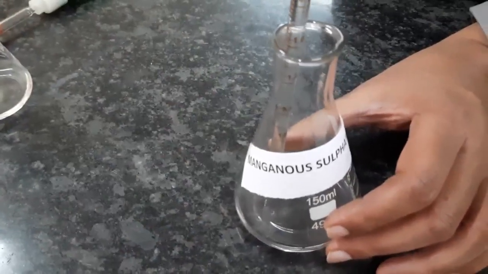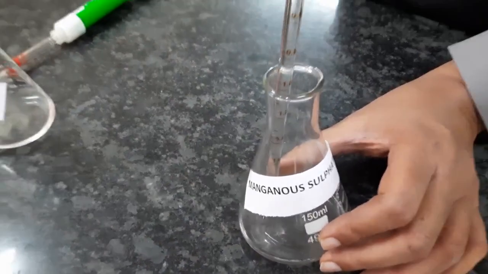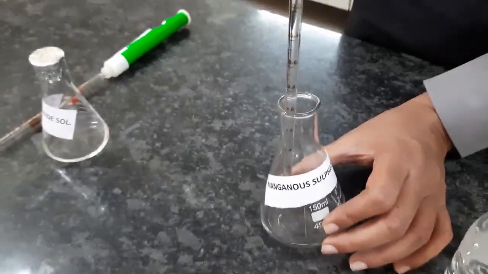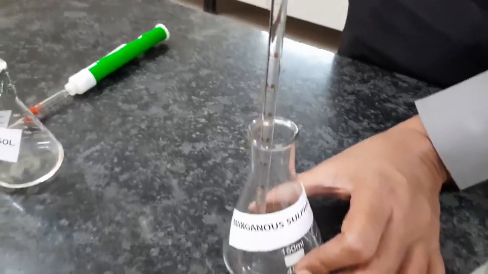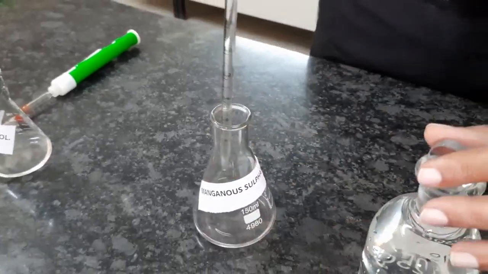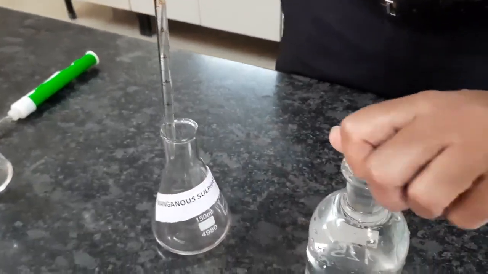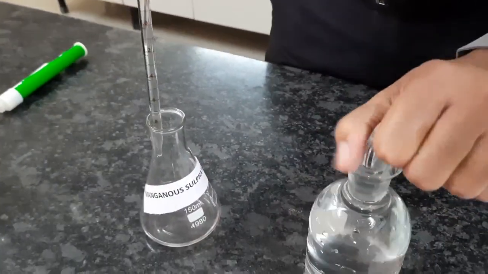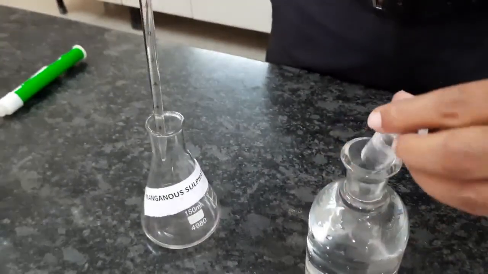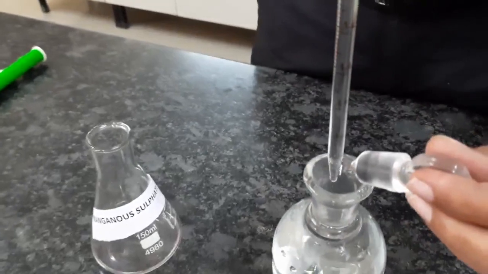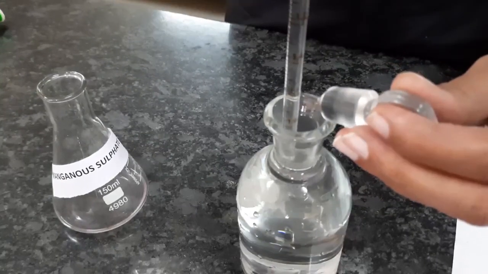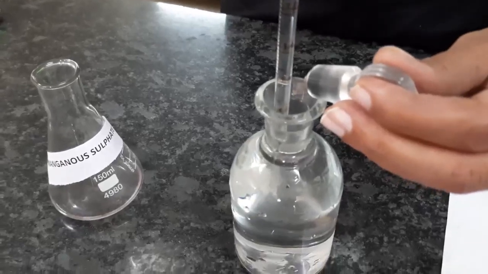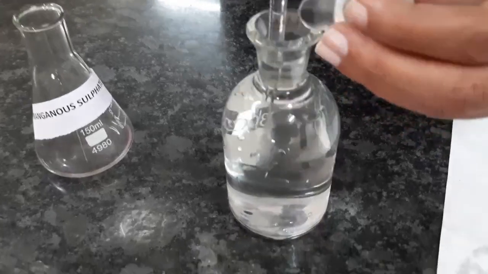The first reagent we are going to add now is the manganese sulfate solution. 2 ml of the solution is added into the BOD bottle. The pipette has to be introduced into the water and you release the solution into the water.